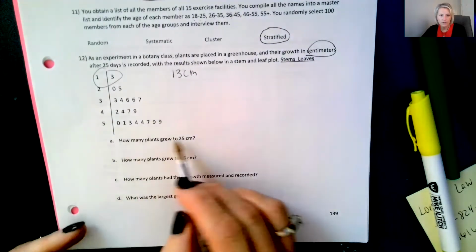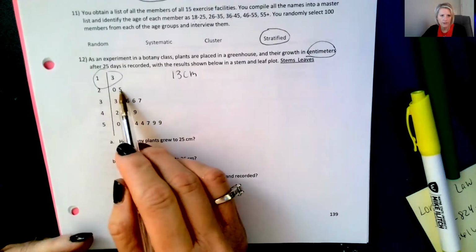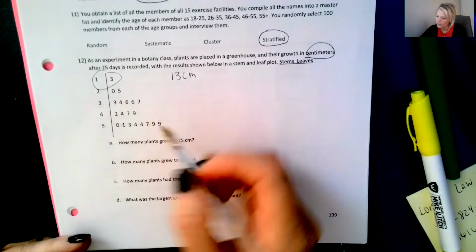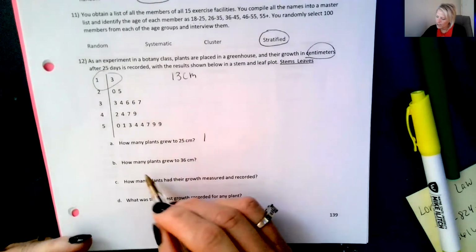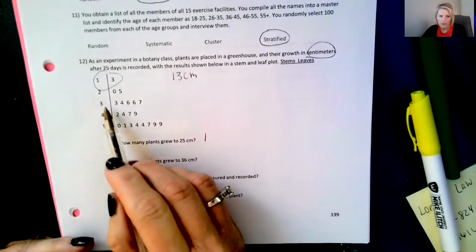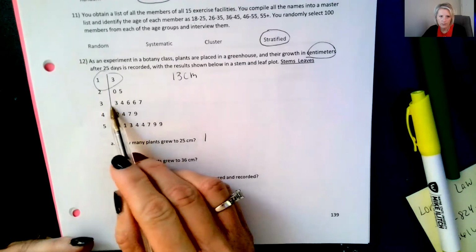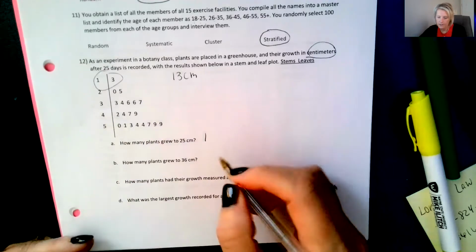So how many plants grew to 25 centimeters? So there, this is the 20s, and there's one that's 5, so there's one of them. How many plants grew to 36 centimeters? So I'm going to the 30s, and there are 2 6s here, so that means there were 2 plants that grew to 36 centimeters.